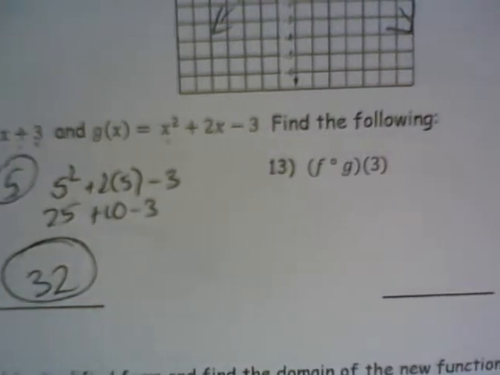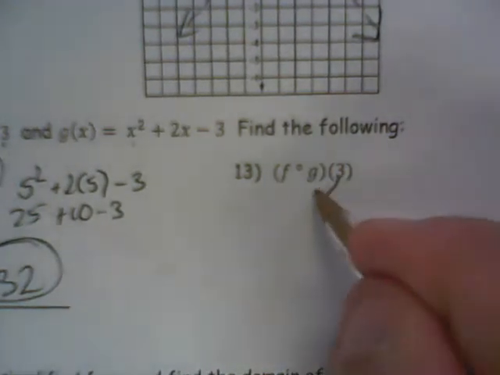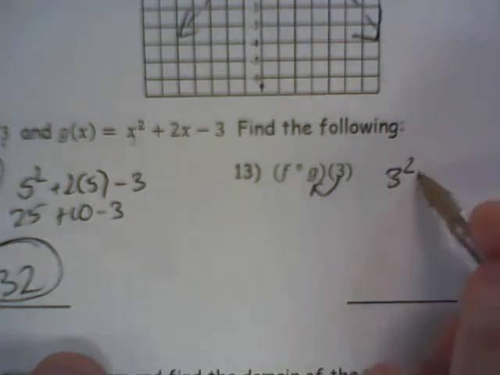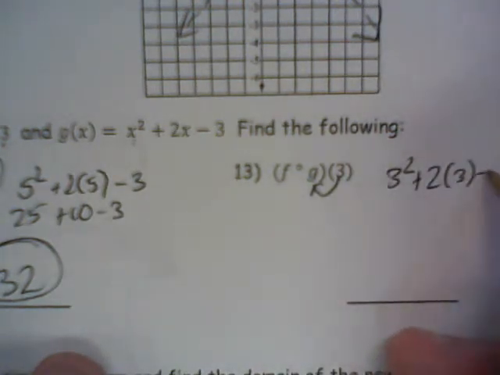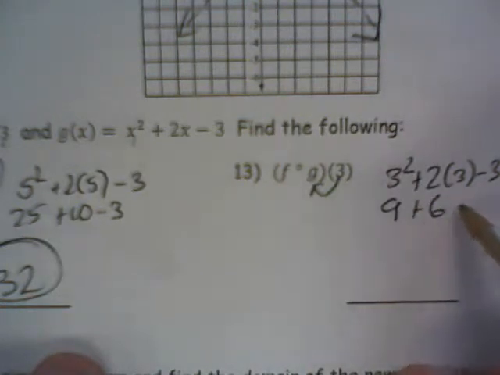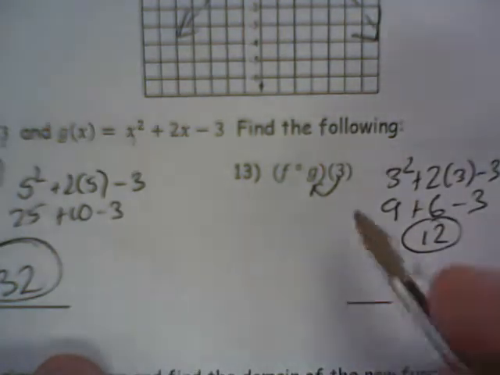If I do the same thing in an opposite direction with number 13, I'm going to take 3 and stick it into the g of x function. That's going to be 3 squared plus 2 times 3 minus 3. Well, 3 squared is 9, plus 2 times 3 is 6, minus 3. 9 plus 6 is 15, and 15 minus 3 is 12.